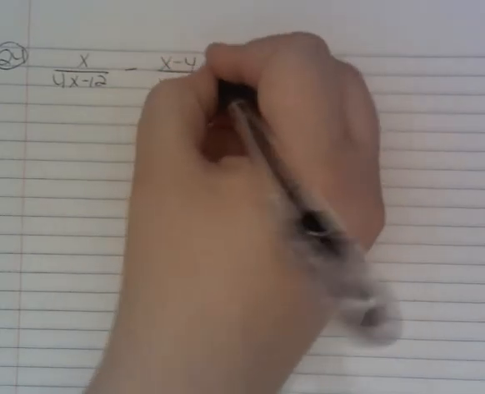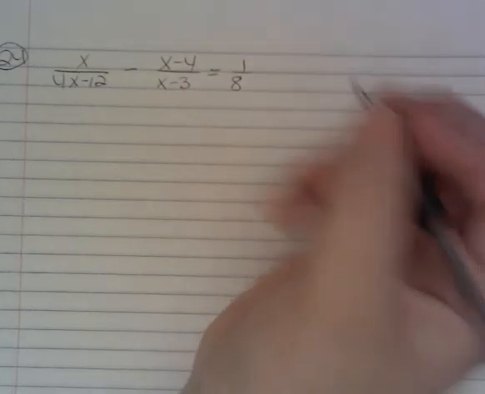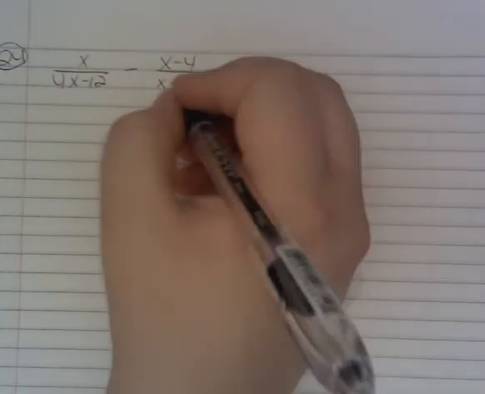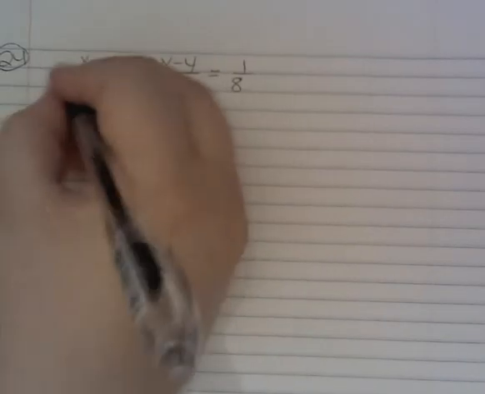Now let's look at problem number 24. On 24, we have x over 4x minus 12 minus x minus 4 over x minus 3 equals 1 over 8. Well, let's go ahead and factor this denominator here. It's the only one of these that can be factored. So I can pull out a 4, and I'm left with x minus 3 inside of those parentheses.